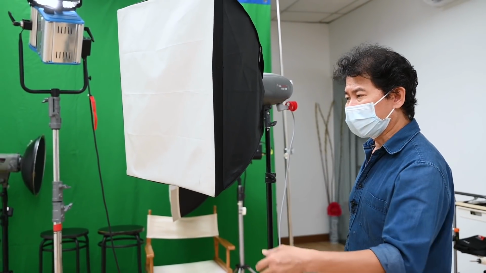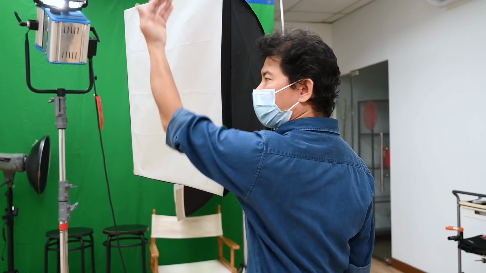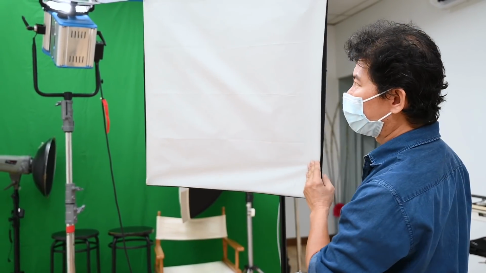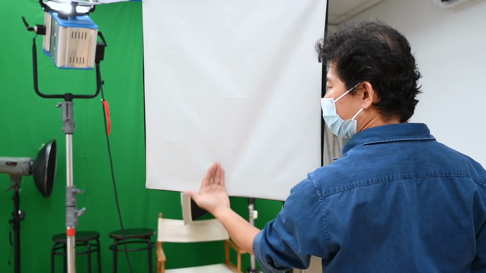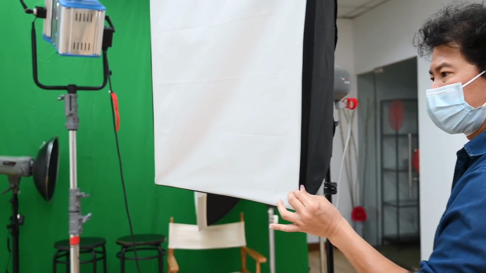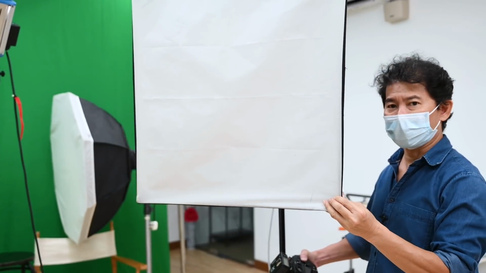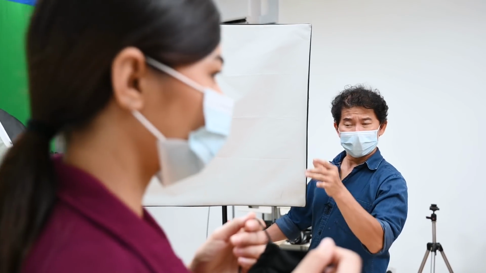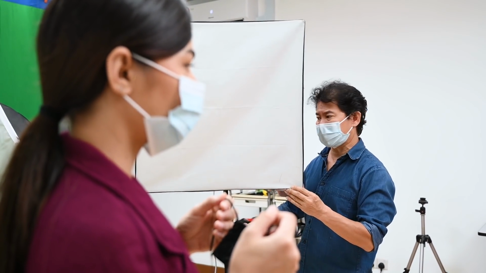And you notice that I'm using this rule of half of the softbox. Because if you look at my softbox, imagine that you divide it into half. Half will go to the model and the other half would go to the back, so that it spills a little bit more light to the background there.